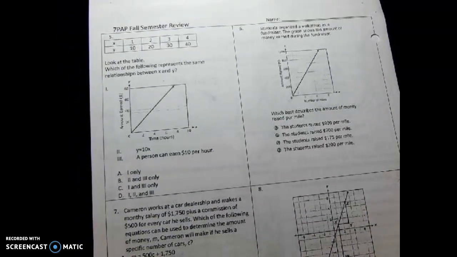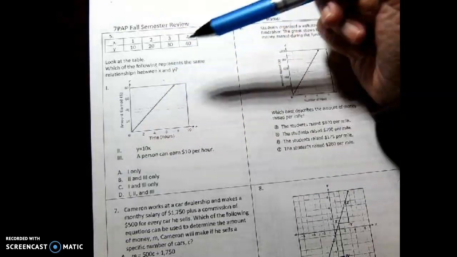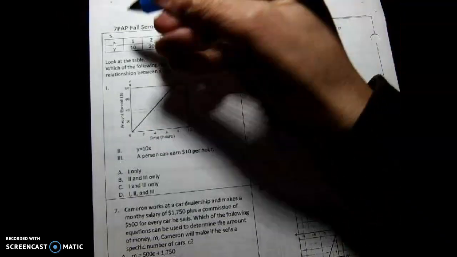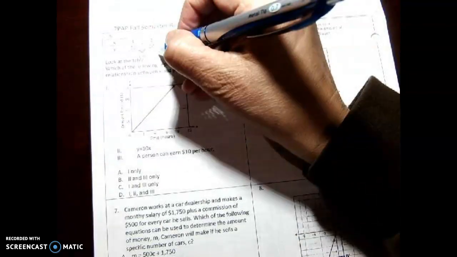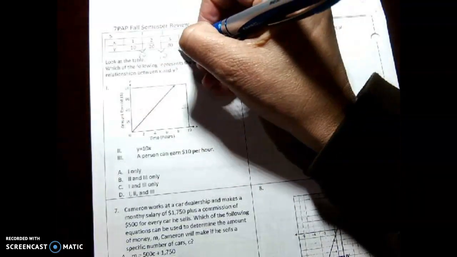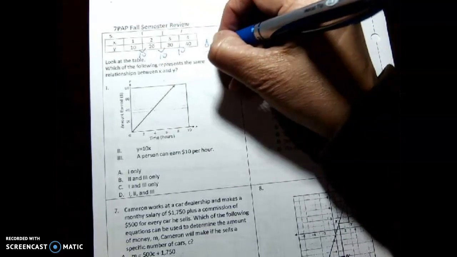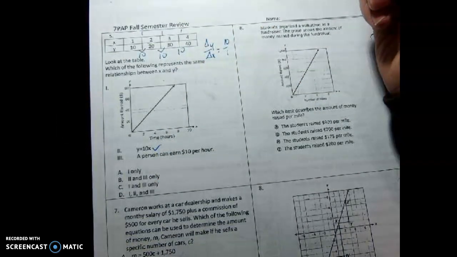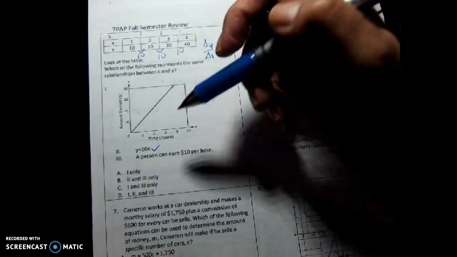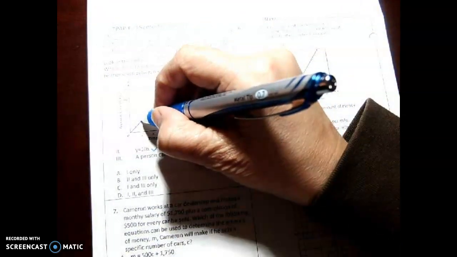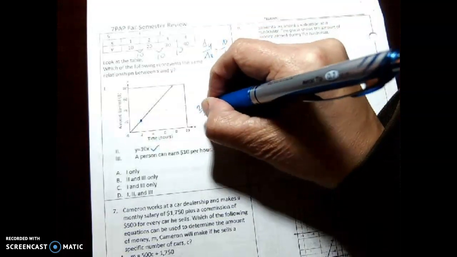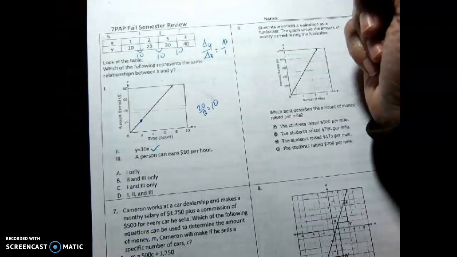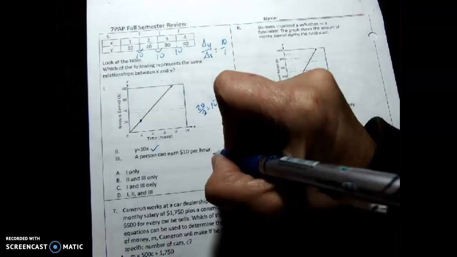All right, it says look at the table. Which of the following represents the same relationship between x and y? y equals 10x. So 10, 1, 10, 1, 10, 1. Remember, delta y over delta x equals 10 over 1. So that's good. A person can earn $10 an hour. If this is 20 and 2, 20 divided by 2 is 10. So a person can earn $10 an hour, okay.